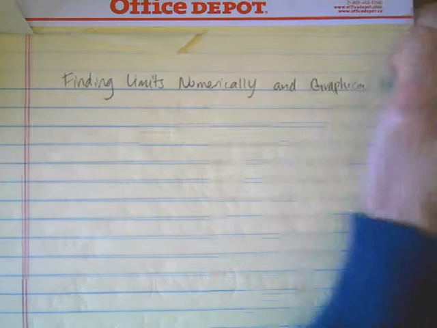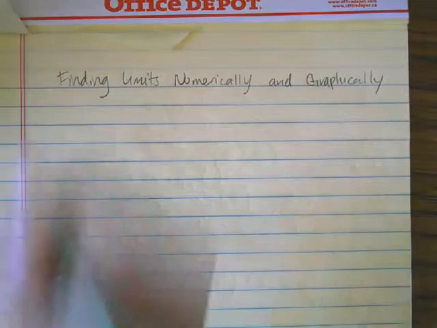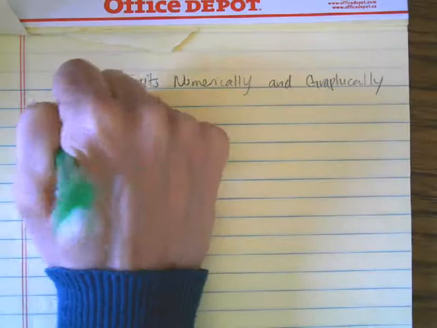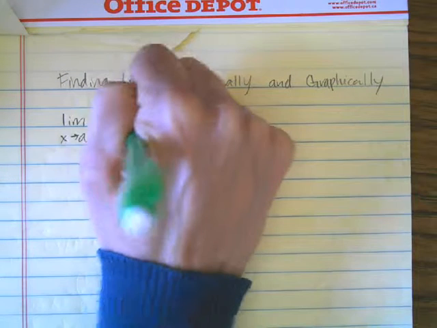So, first of all, we need to know what a limit is, okay? So, a limit, the mathematical definition is a limit as x goes to a of some function f of x equals L.